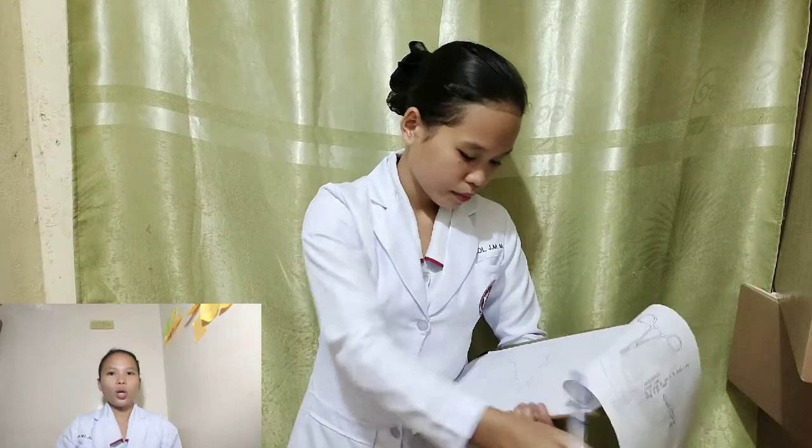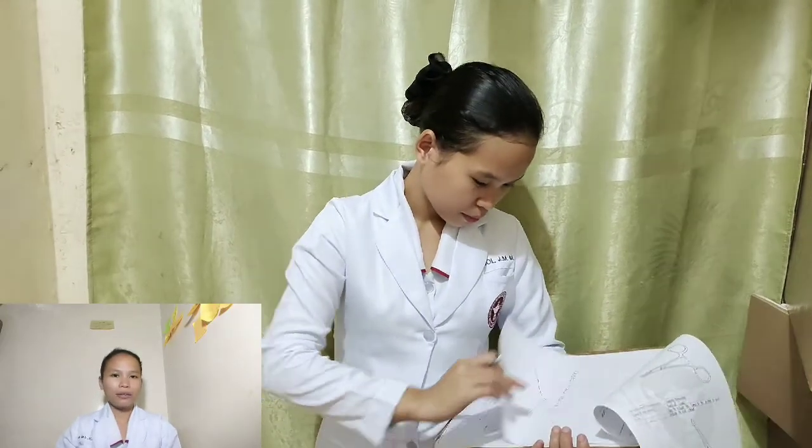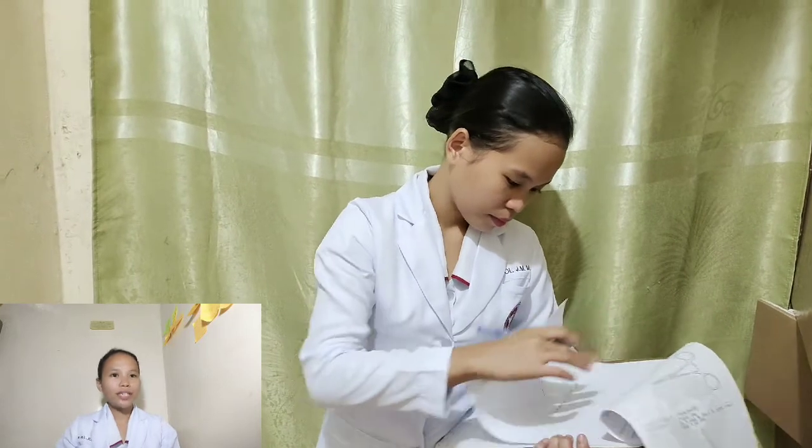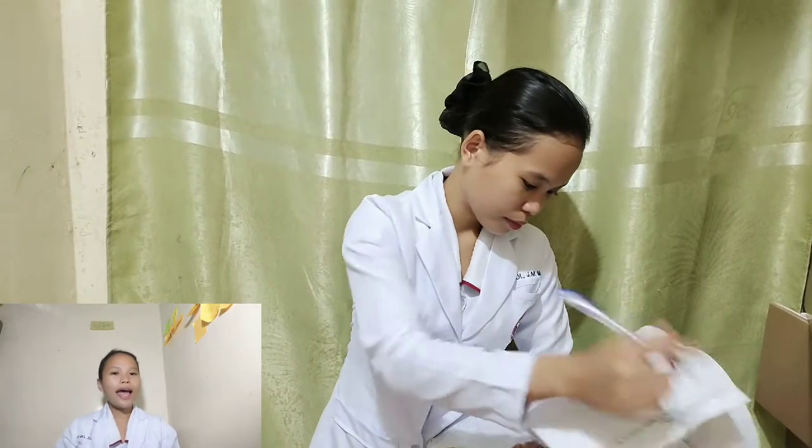Step-by-step process of the procedure. First, check the doctor's order and make an IV label to ensure that the client receives the correct IV solution and medication as ordered by the physician. Wash hands to deter the spread of microorganisms.